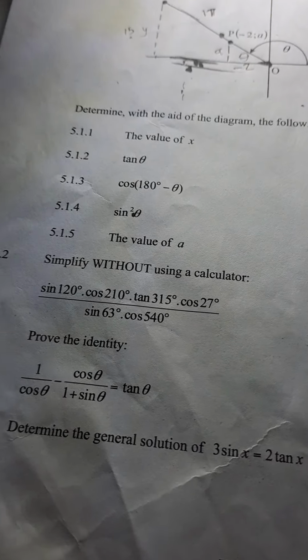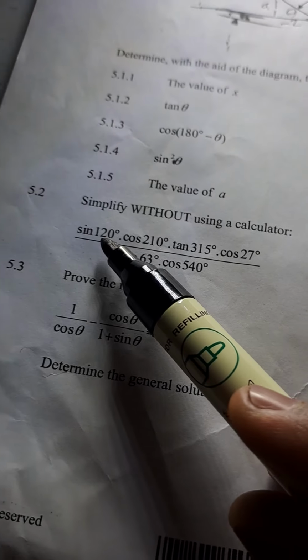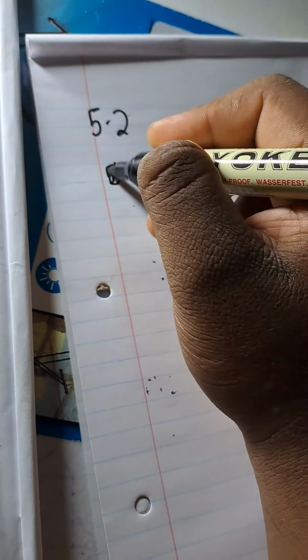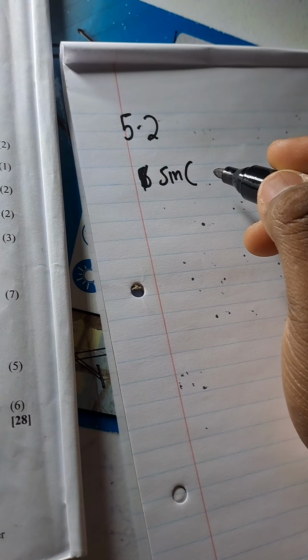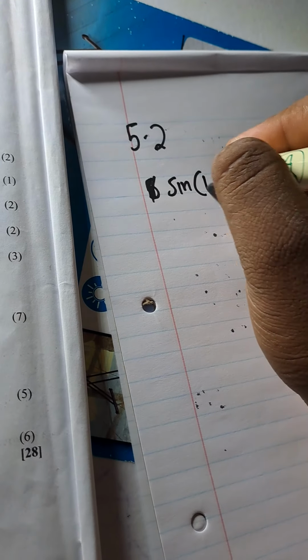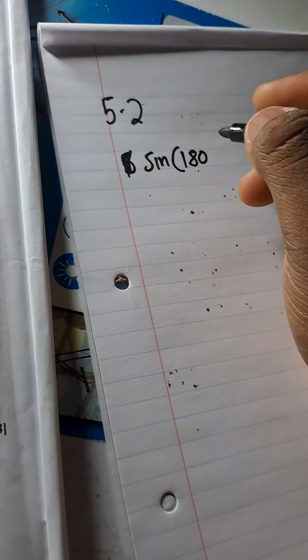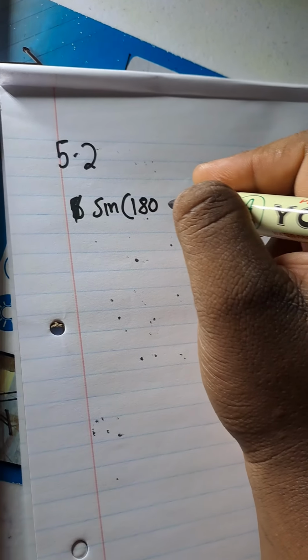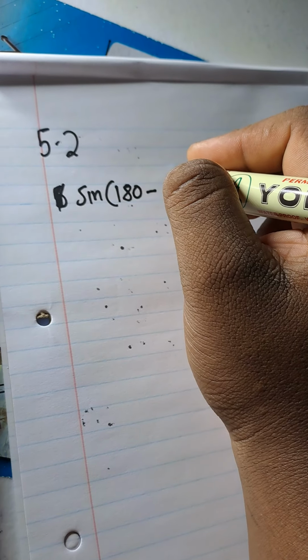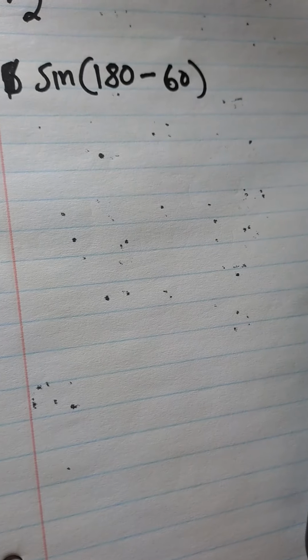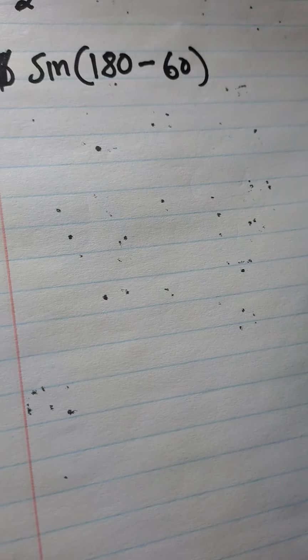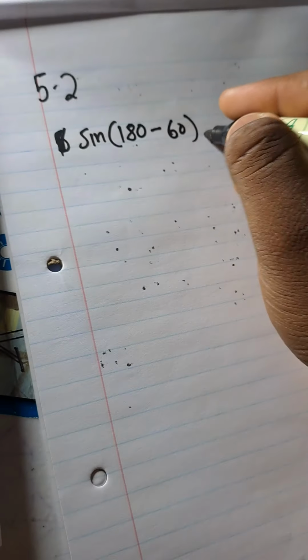So what I see here is sine 120. I'm just going to say sine, open bracket. Which reduction angle is close to 120? Let me just say 180. Must I subtract or add to get 120? I must subtract. How much must I subtract? 60. The reason I'm doing this is I want to show them that if I say 180 minus 60, I'm going to get what? 120. You see?